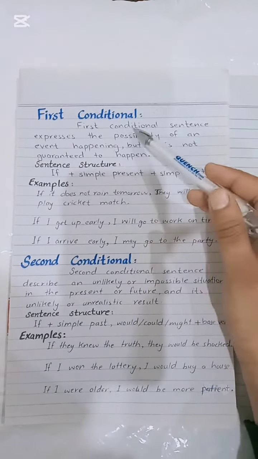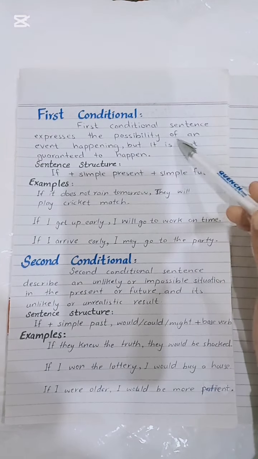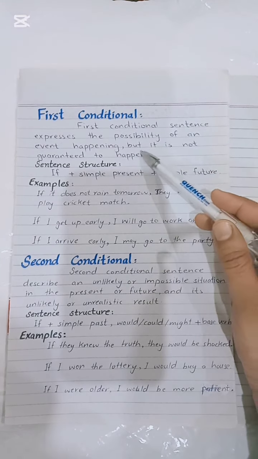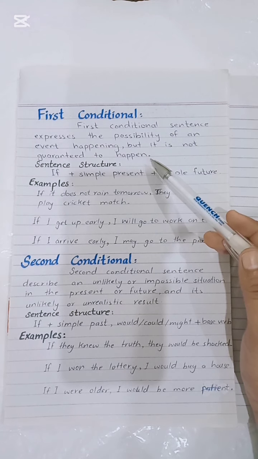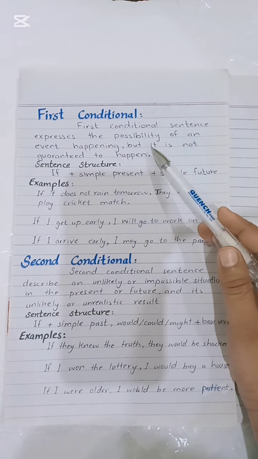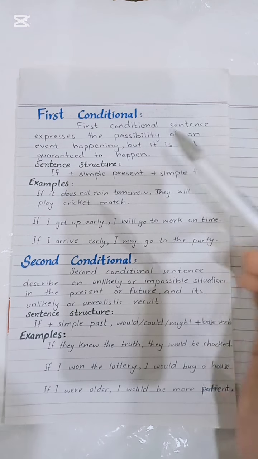First conditional. A first conditional sentence expresses the possibility of an event happening, but it is not guaranteed to happen. First conditional sentences tell us about uncertain events and their consequences.